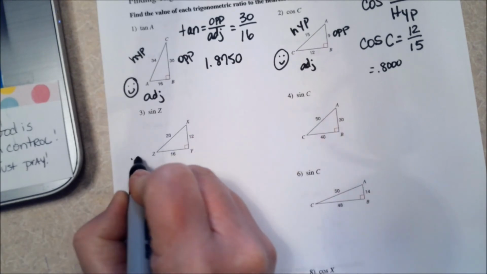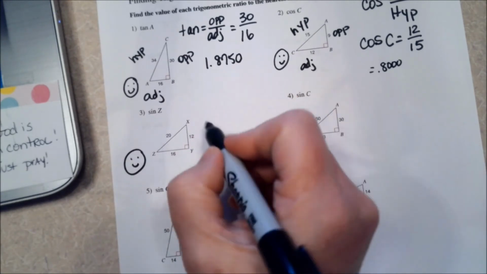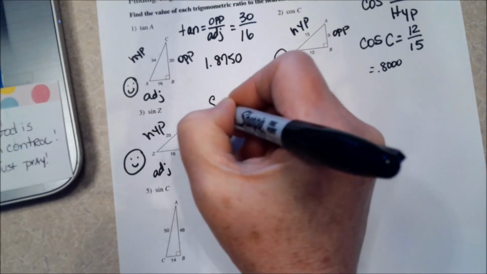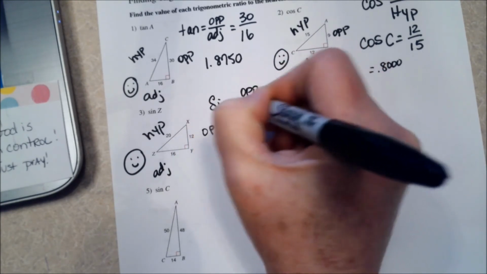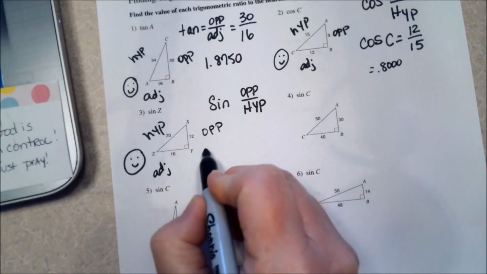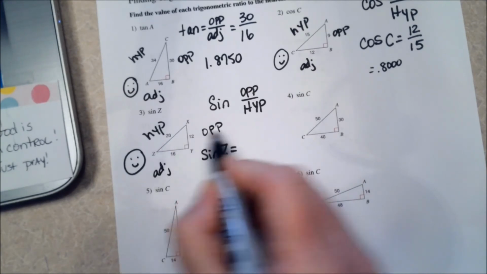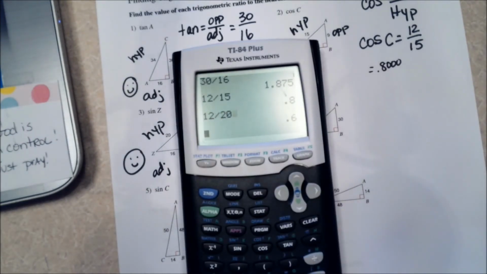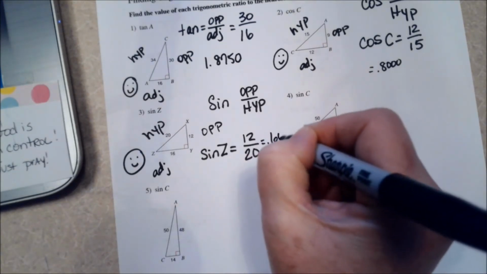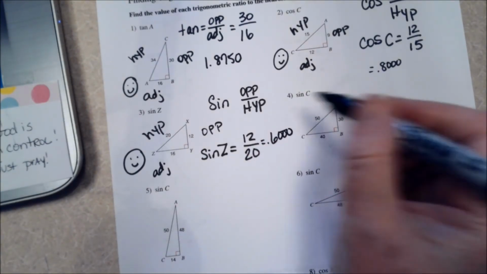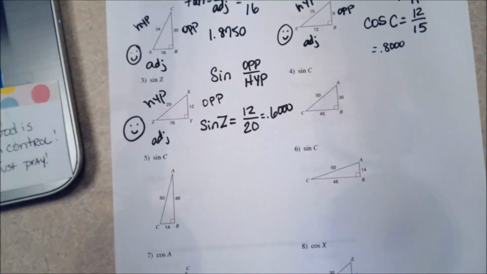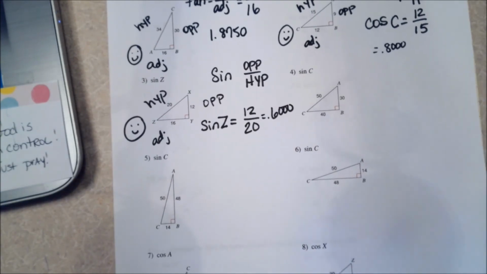Sine of Z. There's Z. This is your opposite. This is your adjacent. This is your hypotenuse. And we know that the sine is the opposite over the hypotenuse. So the sine of Z is going to be opposite, which is 12, over hypotenuse, which is 20.6. Okay? Now, all of these aren't going to end up being such nice decimals. Most of the time our decimals are different things. But this is just to get us started on finding these trig ratios.